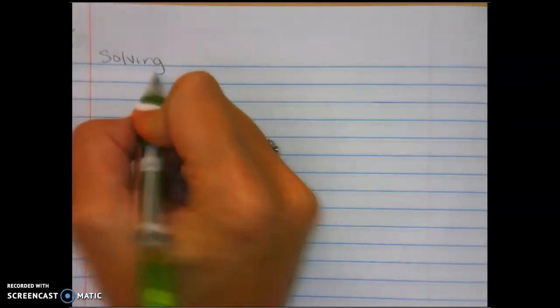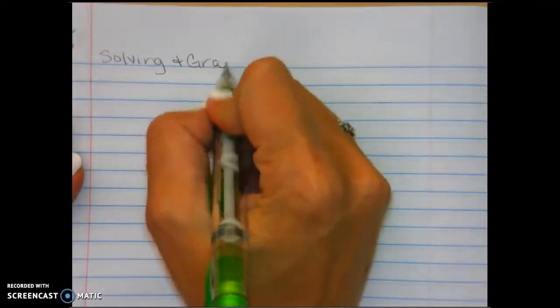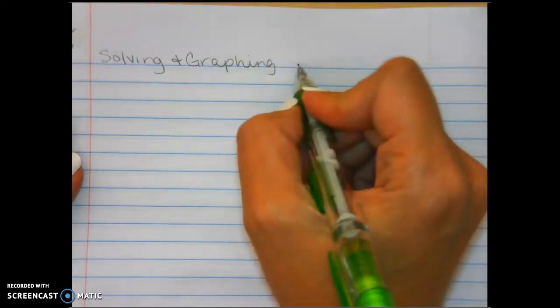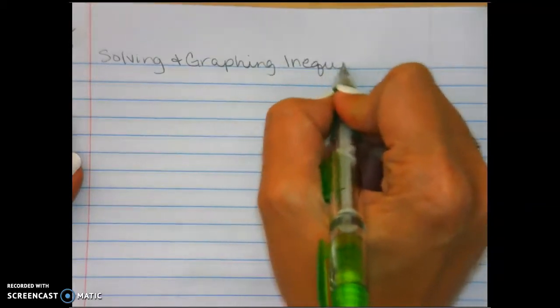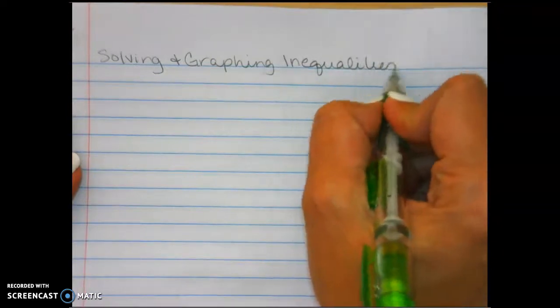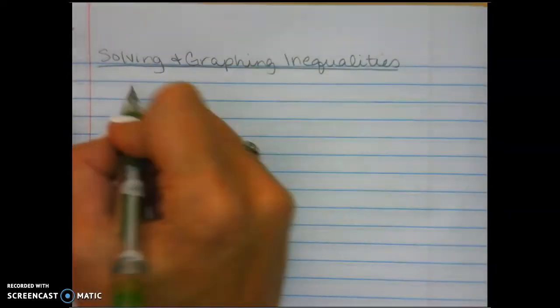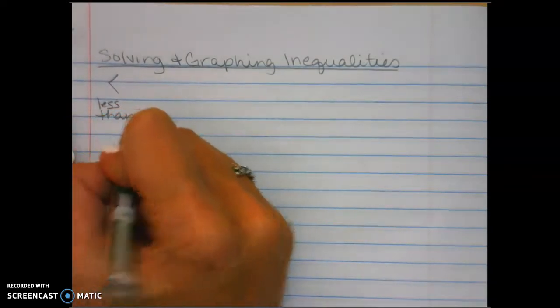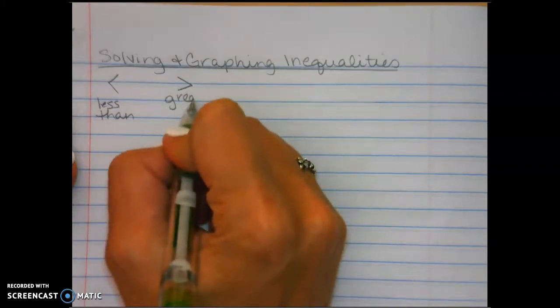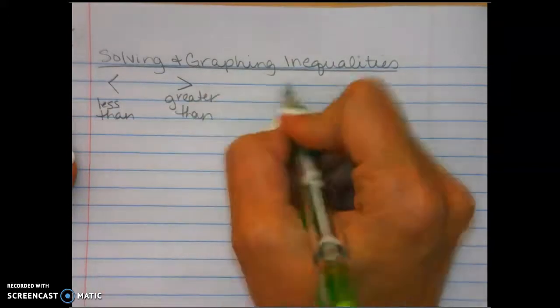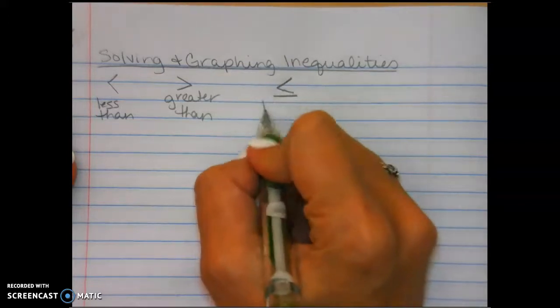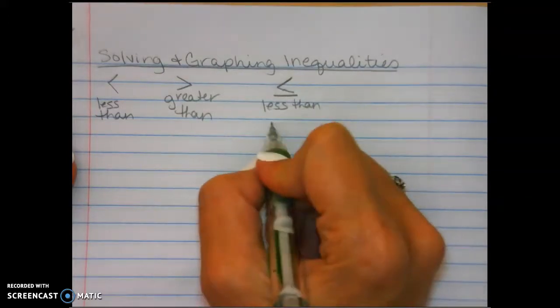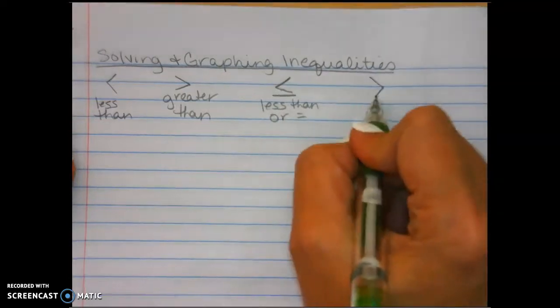And when we look at inequalities, we need to think about those specific symbols that represent an inequality. So remember, inequality means exactly what it says, as in not equal, right? So we have four different signs for inequalities. We have less than, we have greater than, we have less than or equal to, and then we have greater than or equal to.